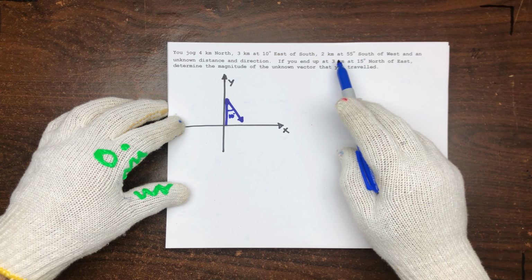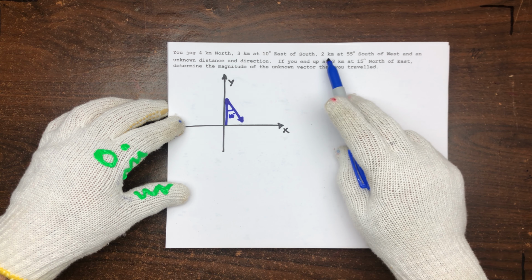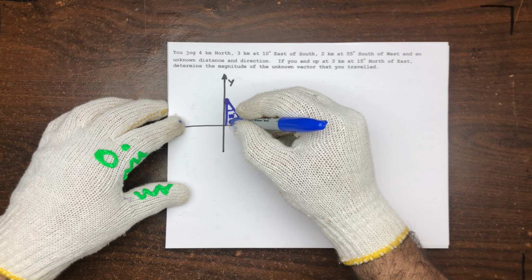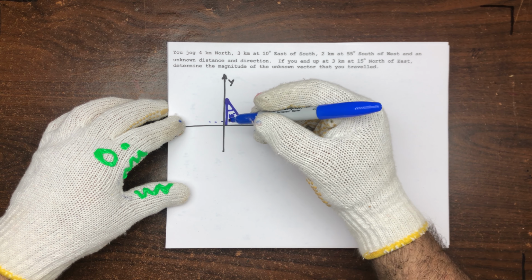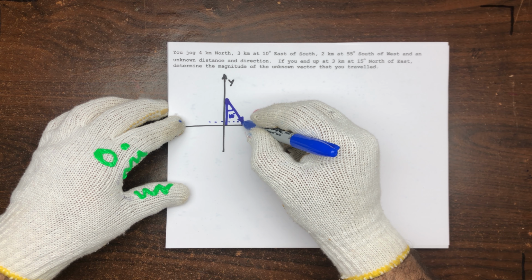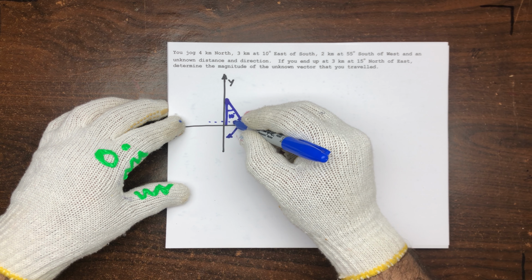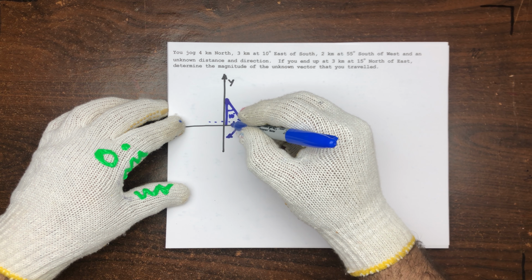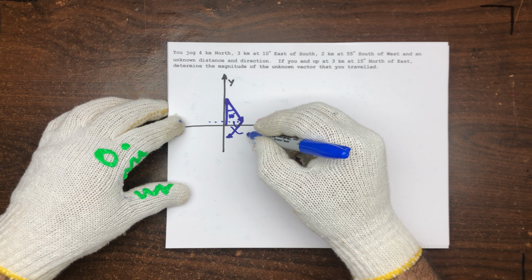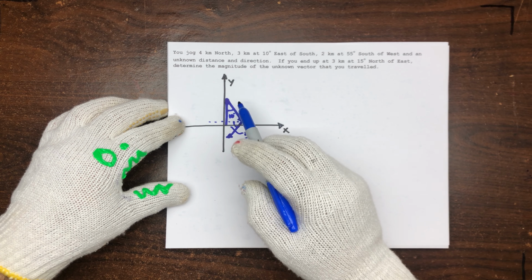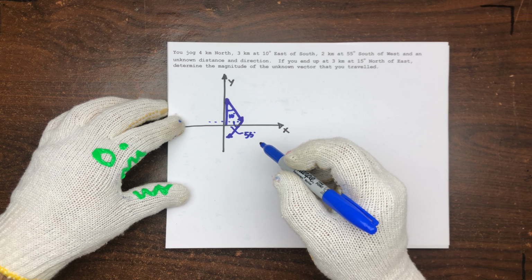Then 2 kilometers at 55 degrees south of west. Which way is west? West is this way. South of west is this way, so here is there, and this angle is 55 degrees. Okay, 55 degrees. And an unknown distance and direction. Okay, so there it is, unknown.